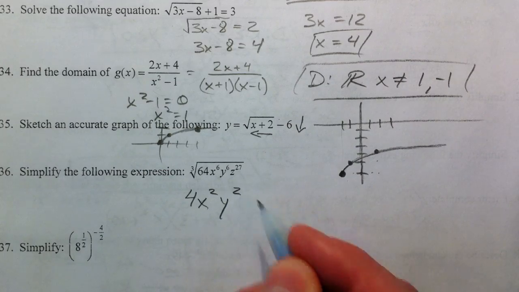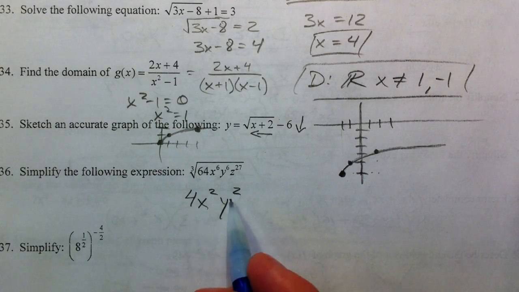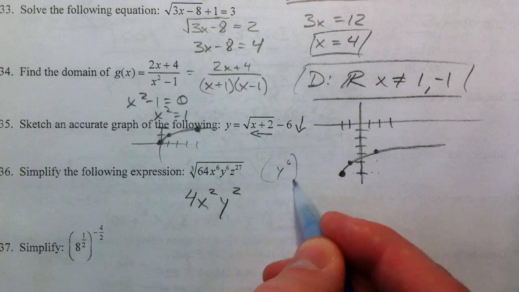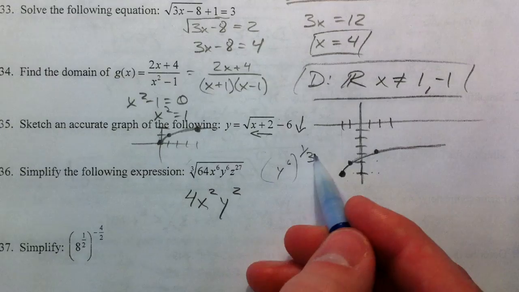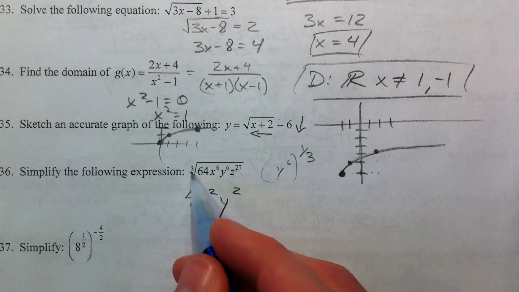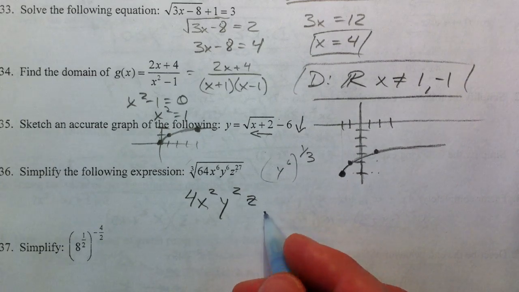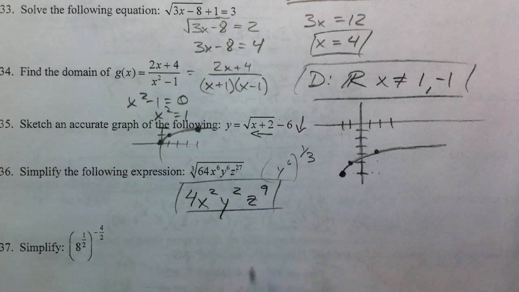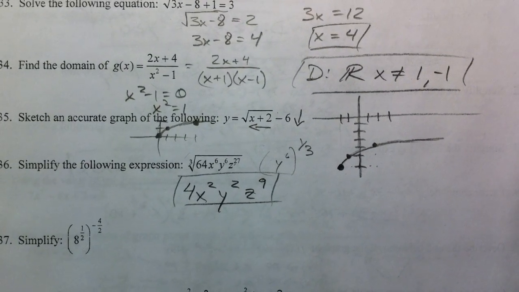Same thing with y to the 6, its cube root is y squared. If you think that this is y to the 6 and you're raising it to the 1/3 power, that works the same way. 6 times 1/3 is 2. And so then 27 times 1/3 leaves z to the 9th power, because we're going to do 9 and 9 and 9. Okay.